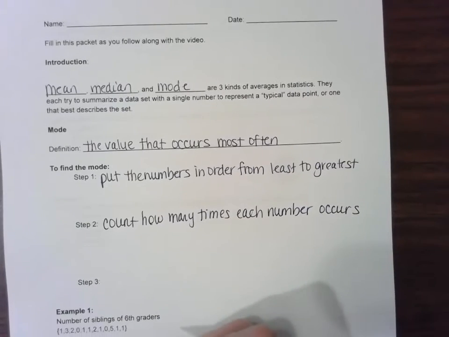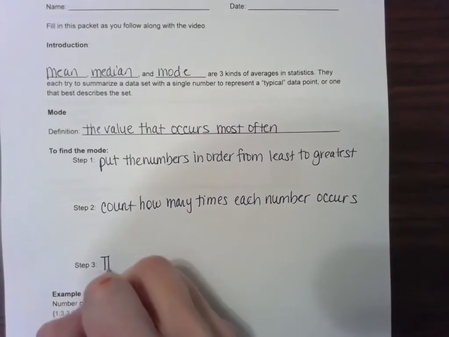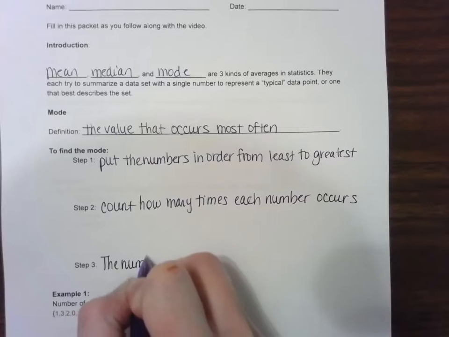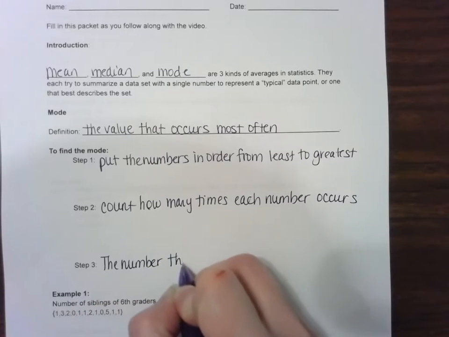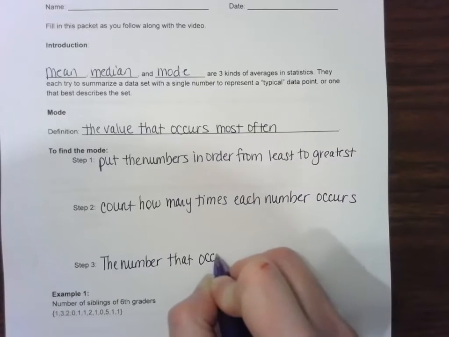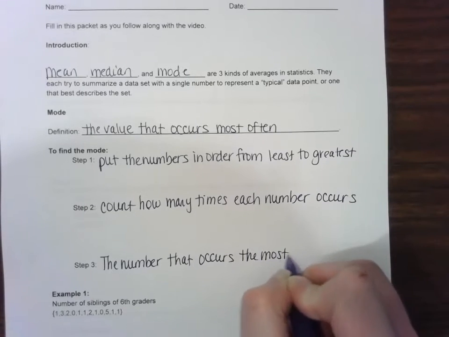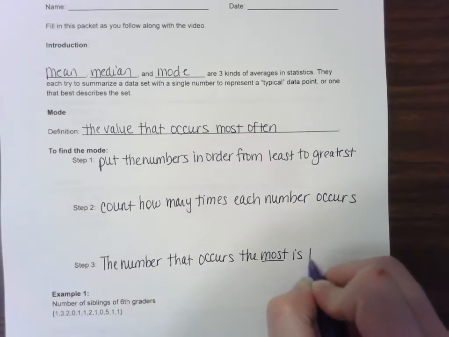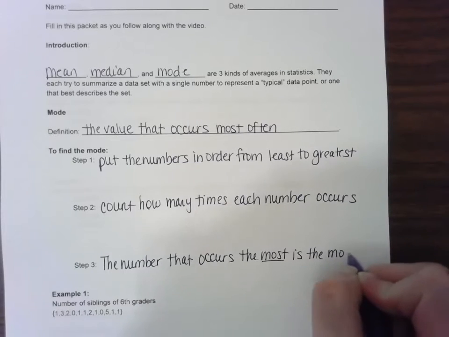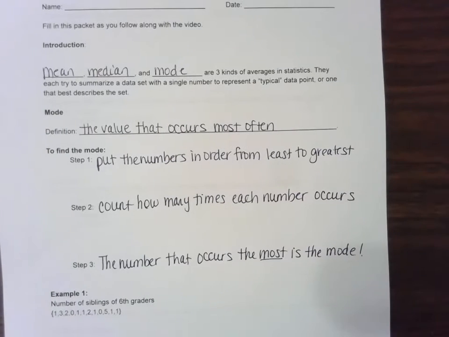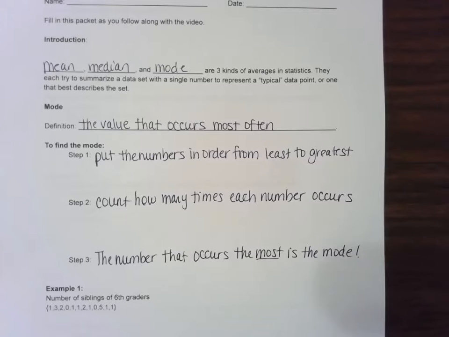And in step 3, the number that occurs the most is the mode. So you have your answer. So make sure you have those 3 steps down. And again, just like any time I record a video, if you need to pause or rewind at any time, please do so.